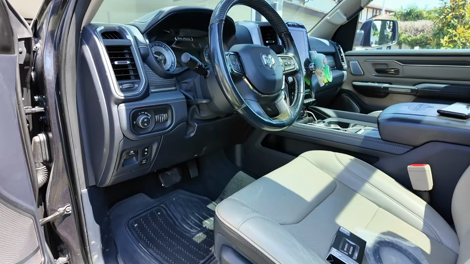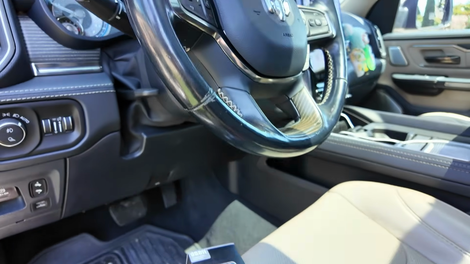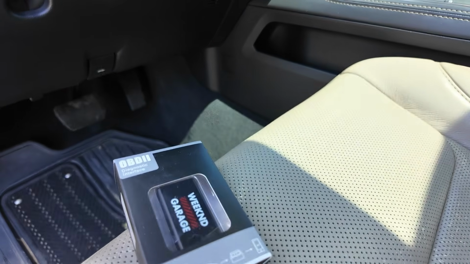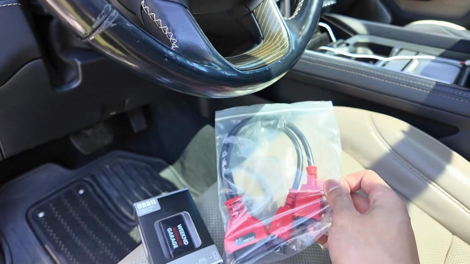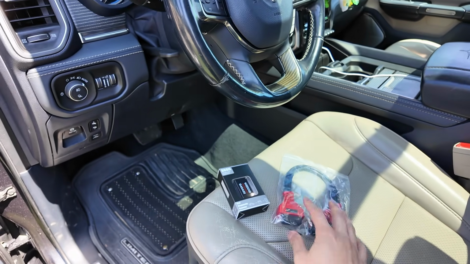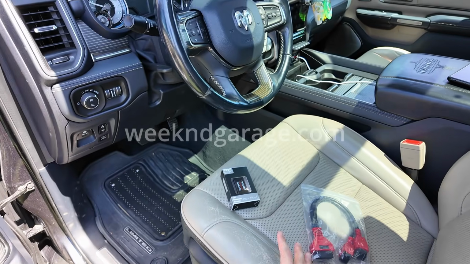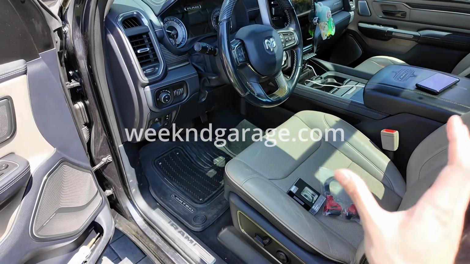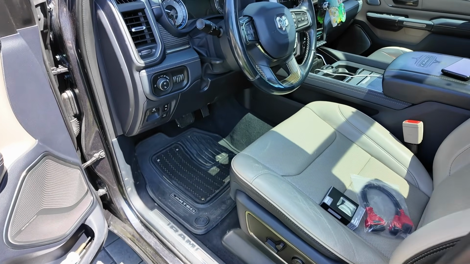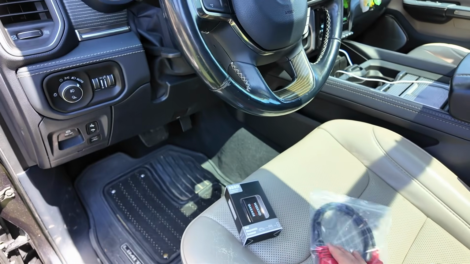With this being a 2022 vehicle, we're going to need an OBD reader from Weekend Garage and the bypass cable. I'll show you guys how to connect it. All these products that you'll need for this tutorial are available on our website, weekendgarage.com. So next up, we're going to go ahead and connect this under the dashboard. I'll show you guys how to.